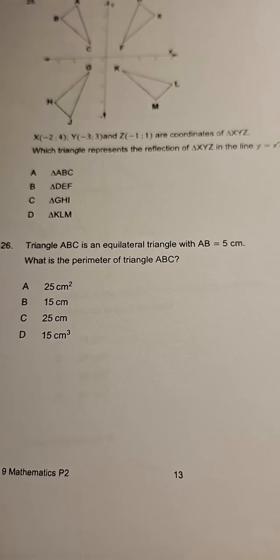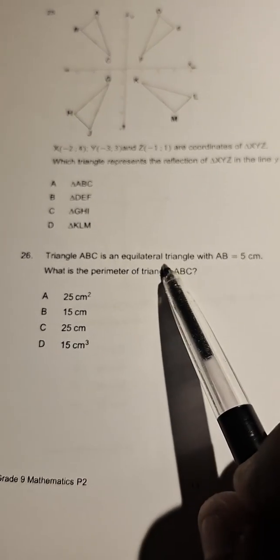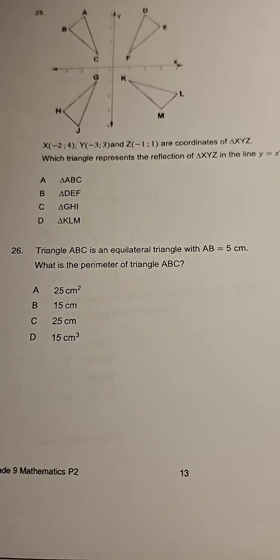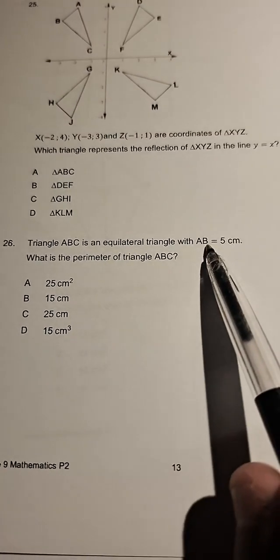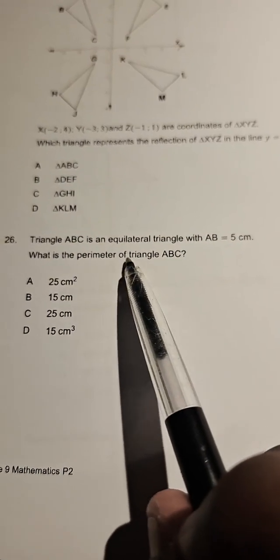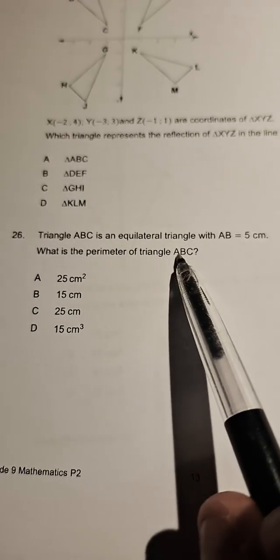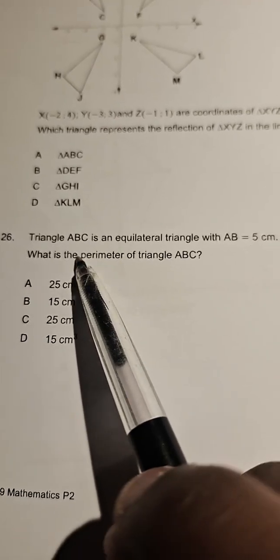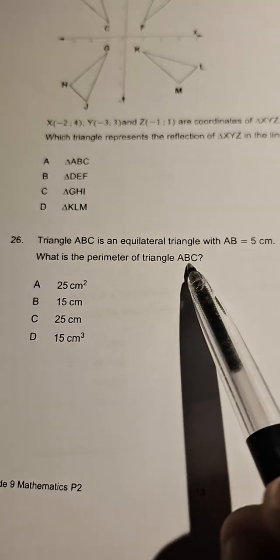We are told it's an equilateral triangle, which means all 3 sides are going to be equal, and they are all 5 centimeters. They're asking, what is the perimeter of triangle ABC? Remember, guys, by perimeter, what do we mean? We mean the total outside distance of this triangle.